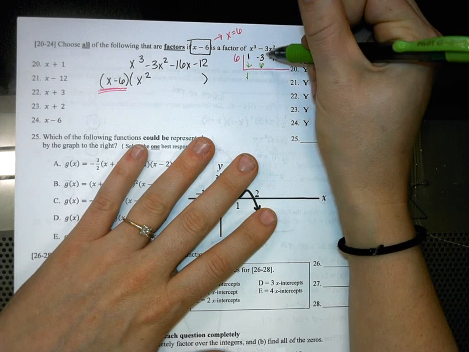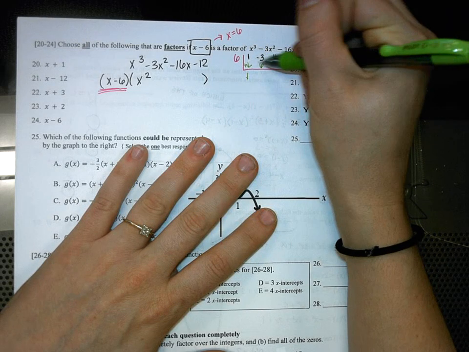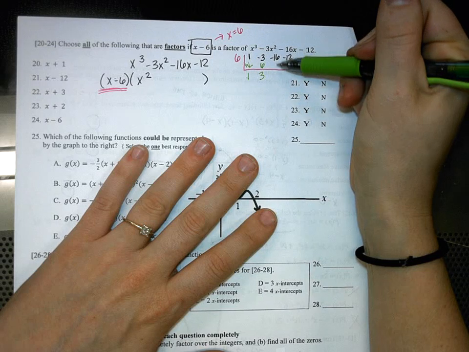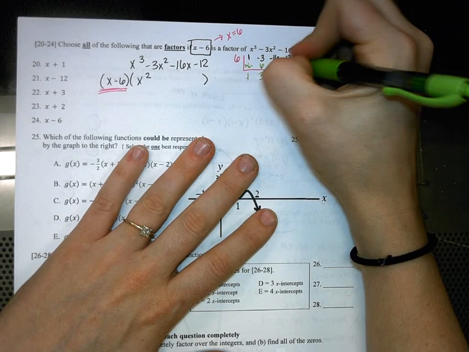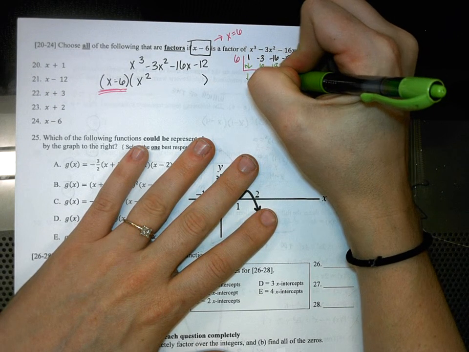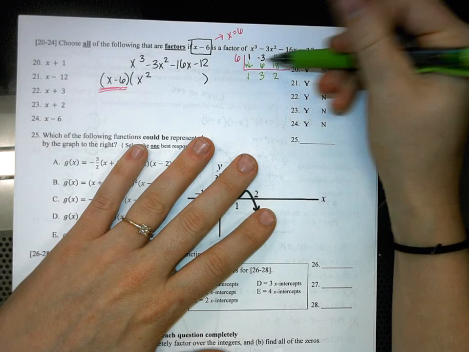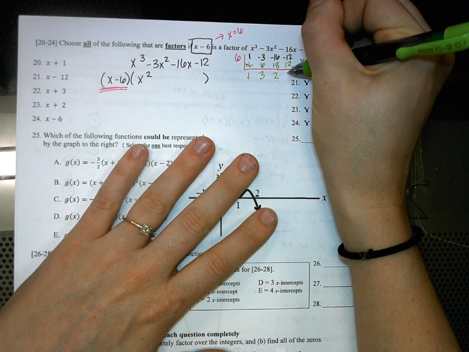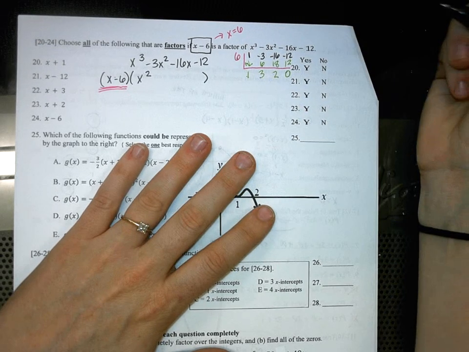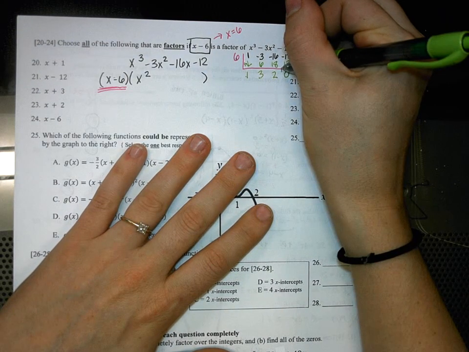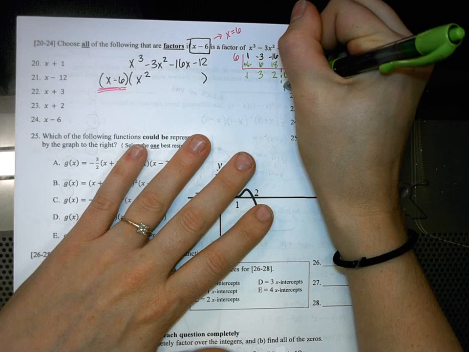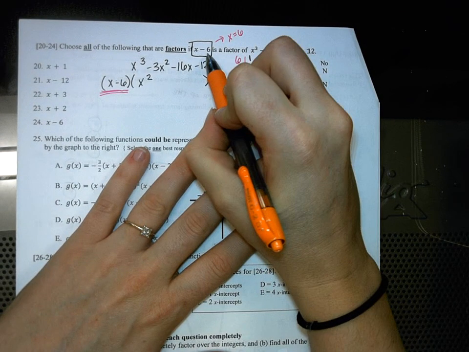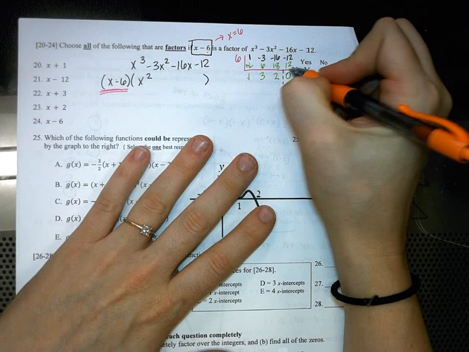So negative 3 plus 6 is 3. Again, on the outside I'm going to multiply, and on the inside I'm going to add. So multiply to 18, add to 2. Negative 16 plus 18 is 2. Multiply to 12, add, and we get 0 because those are opposite numbers. That last number is always going to be your remainder. If you're already told that x minus 6 is a factor, you should get 0 as a remainder.